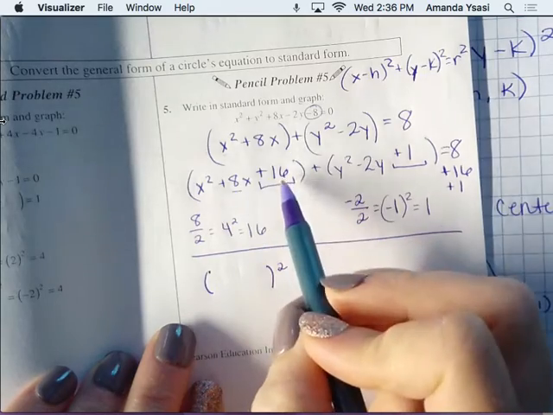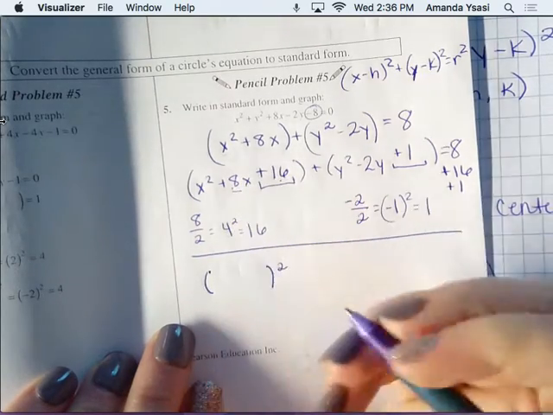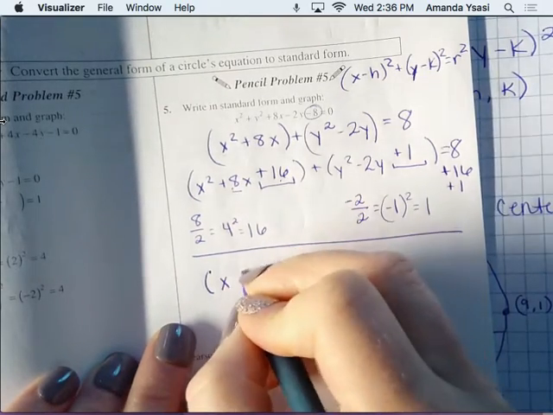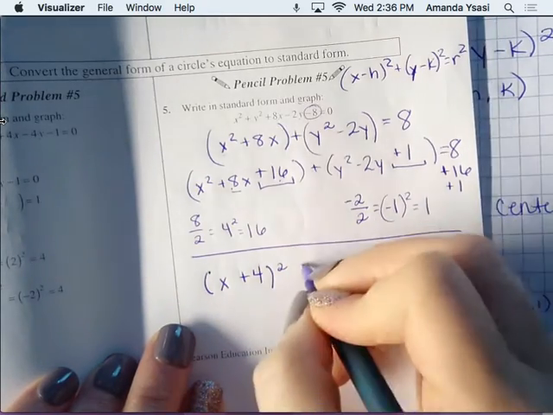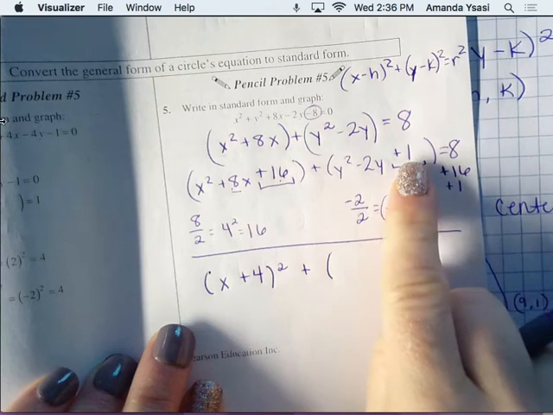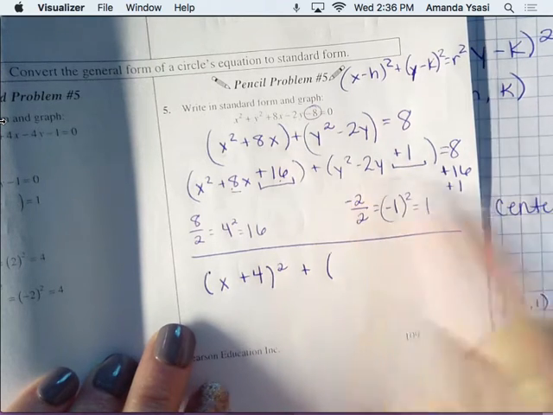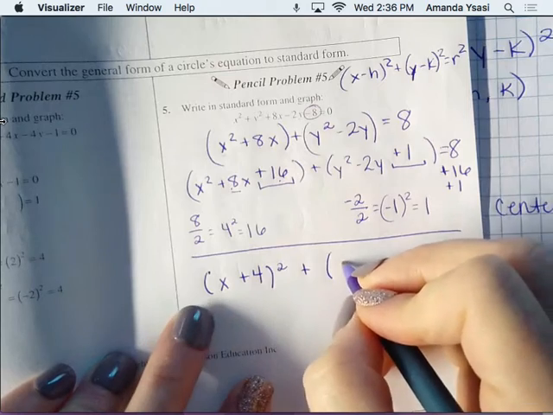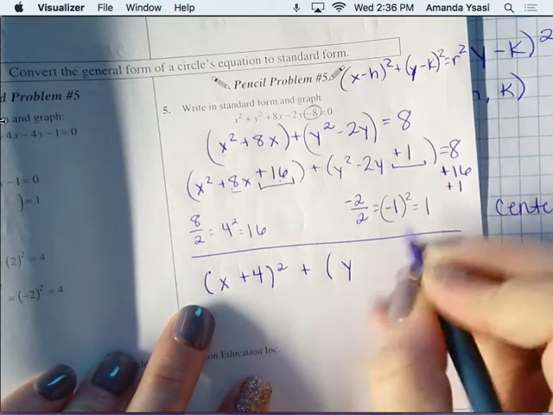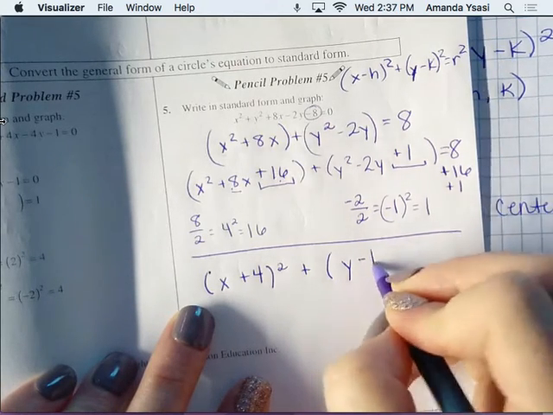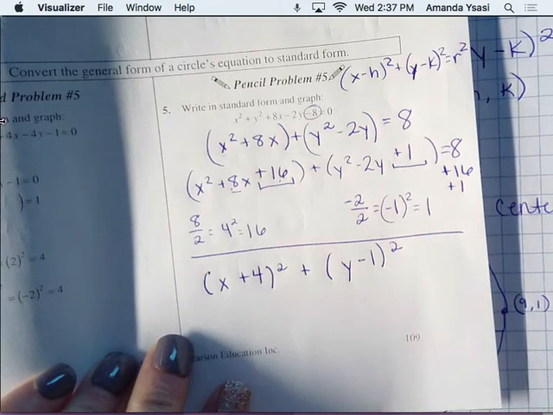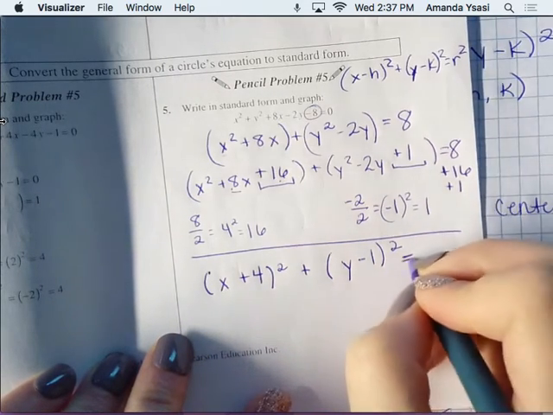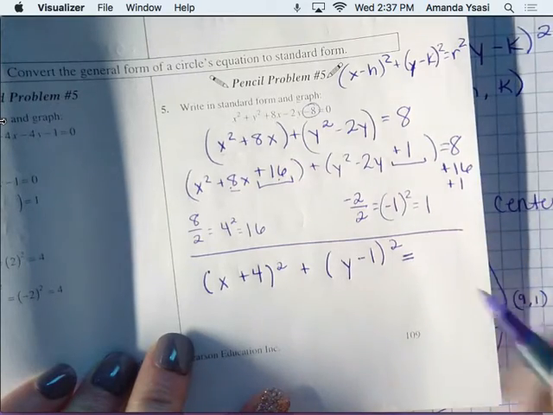What multiplies together to get 16 and adds to get 8? 4. What multiplies to get positive 1, but adds to get negative 2? It'd be negative 1. So equals 25.